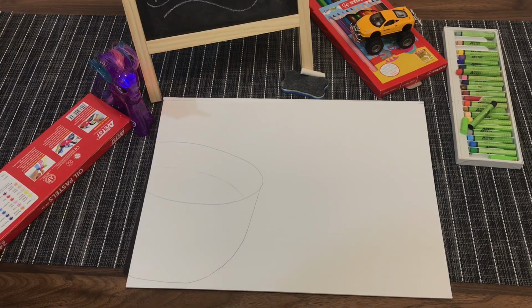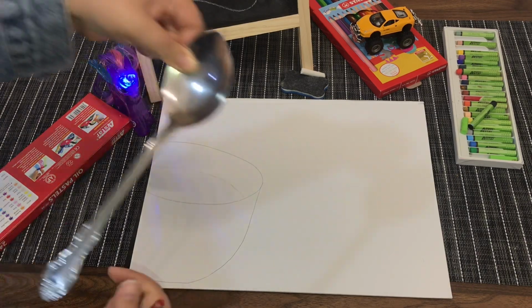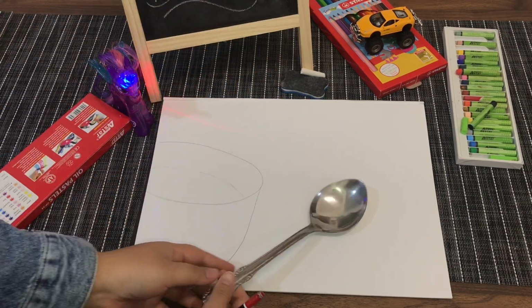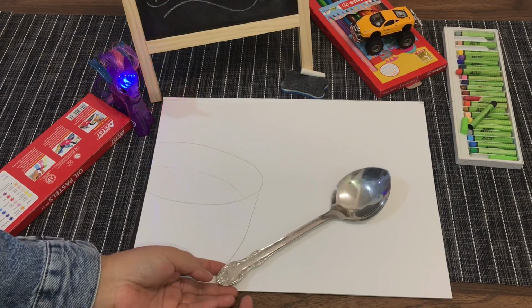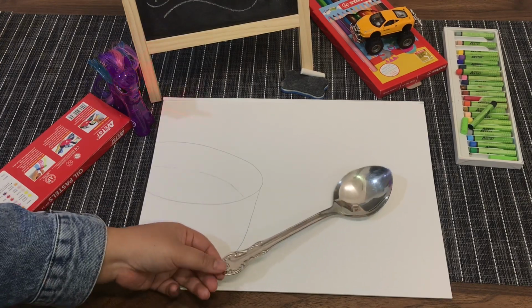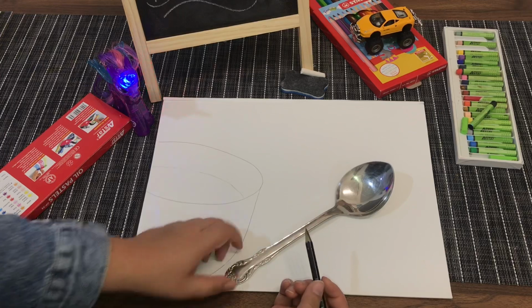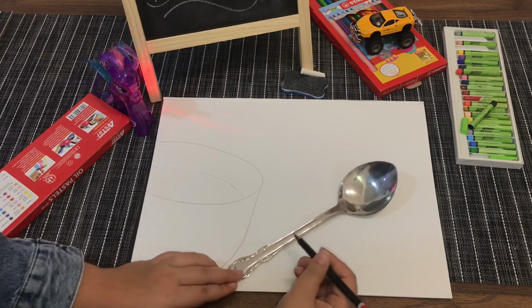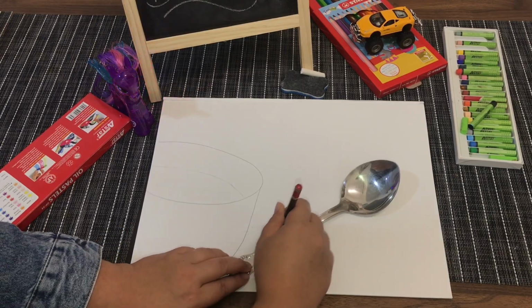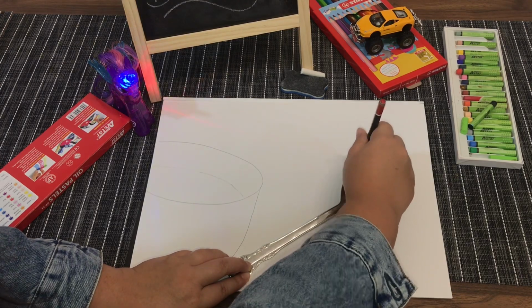Now the next thing I'm going to draw over here is a spoon. Can you draw a spoon? If you cannot draw a spoon, you can take your own spoon. Oh, I have a huge spoon here. So let's say I'm going to draw the spoon. Make it slanted a bit. You can just use this spoon.